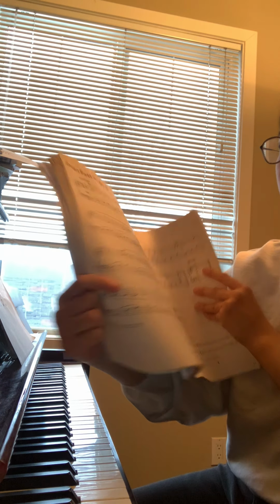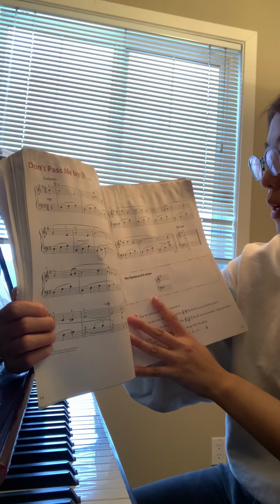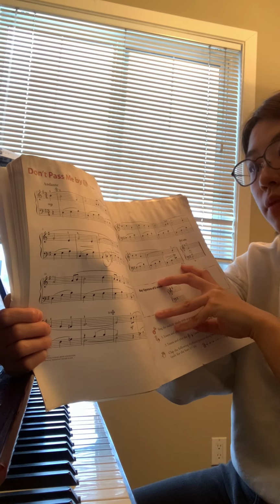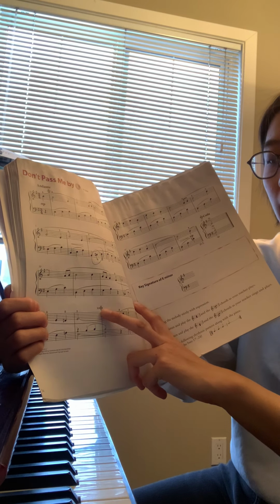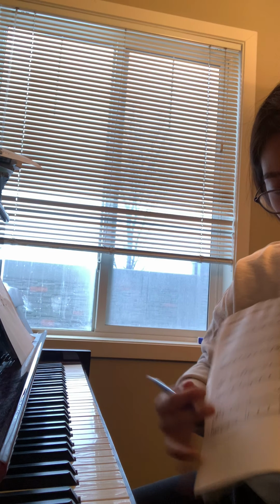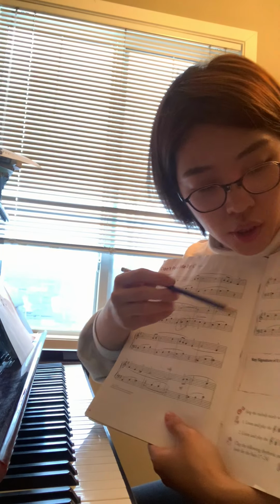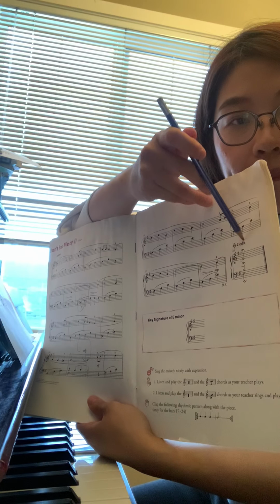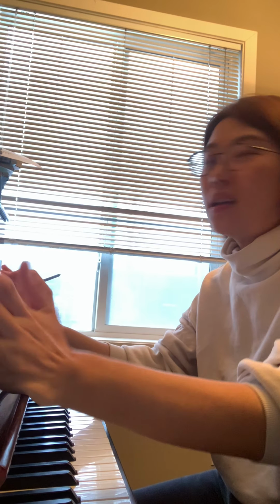So we have the first page of Don't Pass Me By. We start from the beginning, and then we go to the end. The D.S., Dal Segno, means repeat from the sign, and then we go here. That's the sign for the coda, which means you stop here and jump to the coda sign, which is the last bar. Okay, this is how the piece works. In this piece, the coda is a little bit shorter. It's only one bar, right?